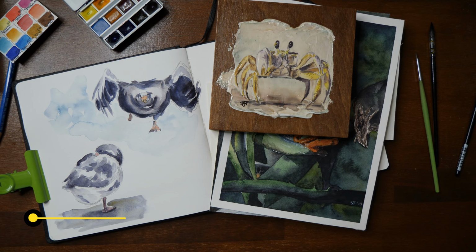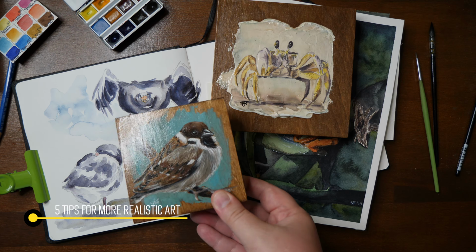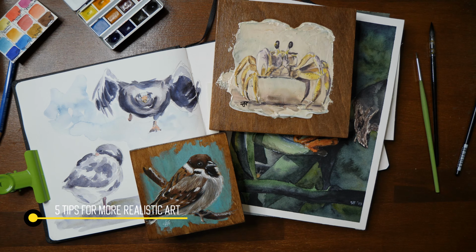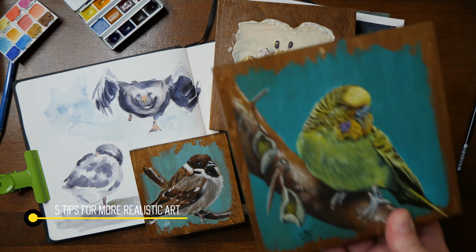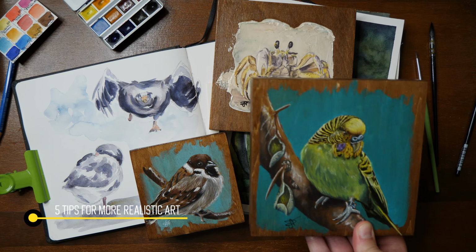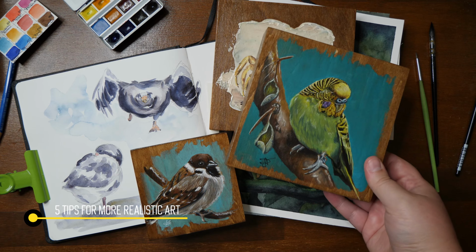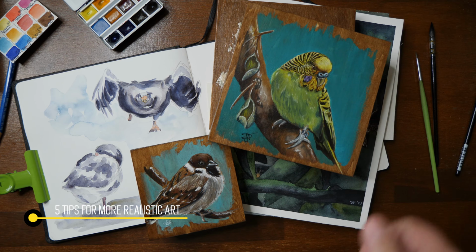In this video we'll go through 5 tips on how to create more realistic art. Although I do paint animals most of the time, these tips will work for other subjects too, as landscapes, botanical art and portraits. This is the base for realistic art and just something I have to remind myself when I stray, to keep creating good art.